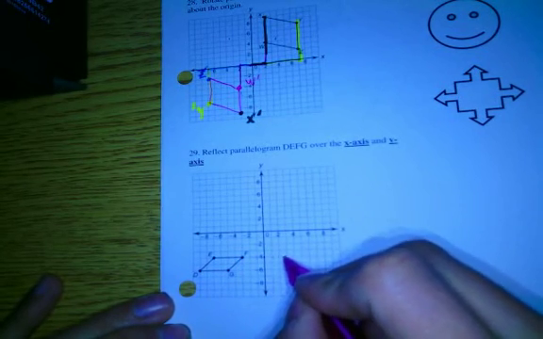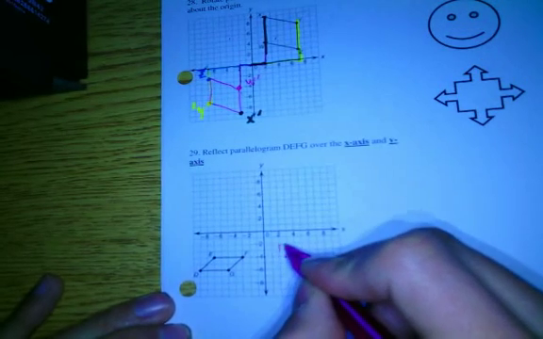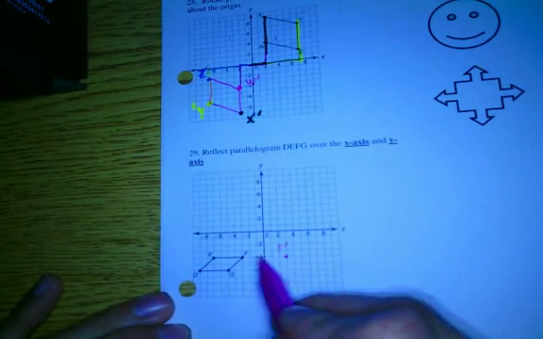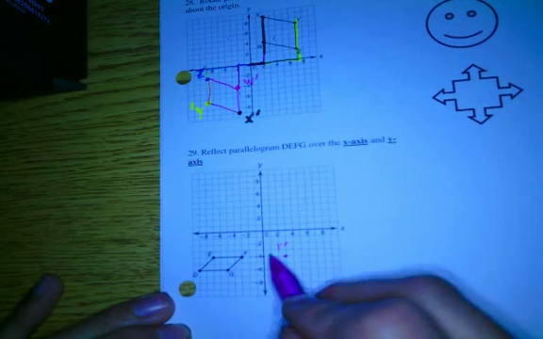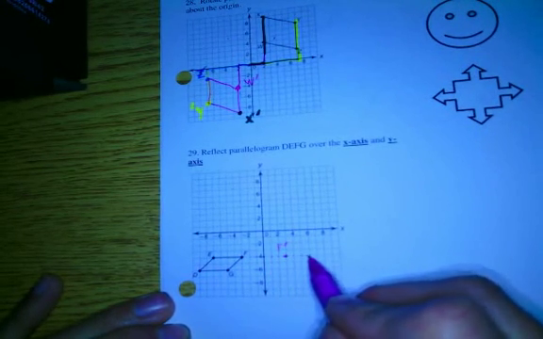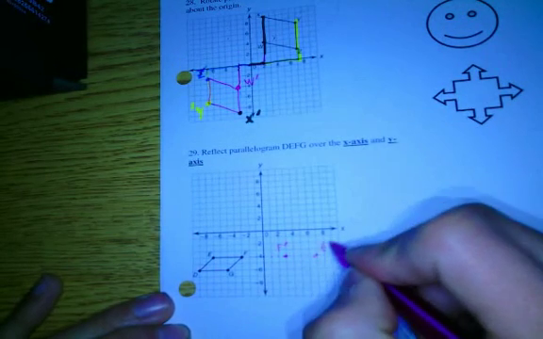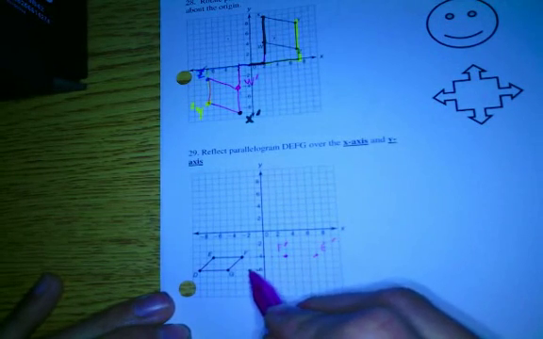We're going to do the same thing, but for E. 1, 2, 3, 4, 5, 6, 7. We're going to call that E prime. 1, 2, 3, 4, 5. That's G prime.